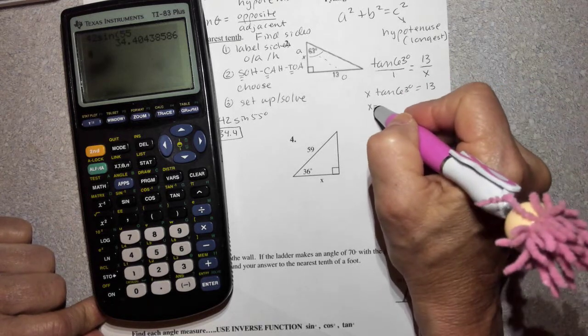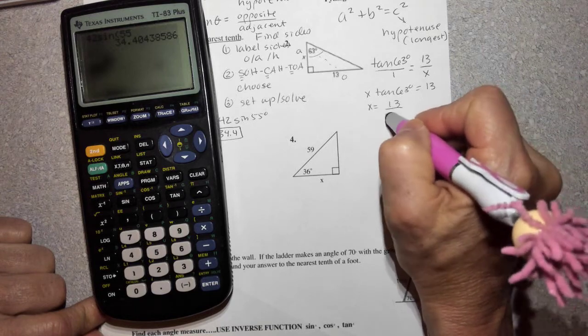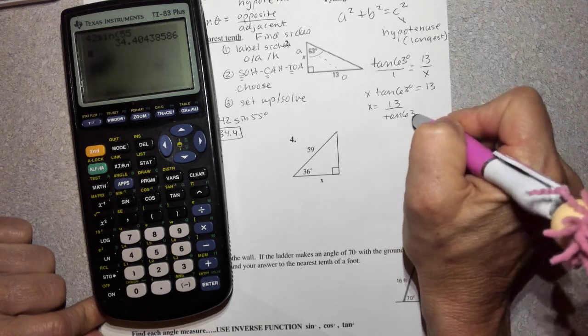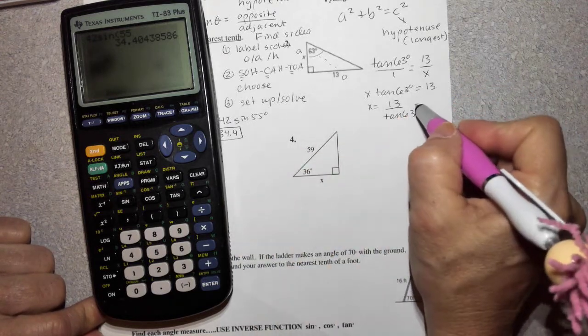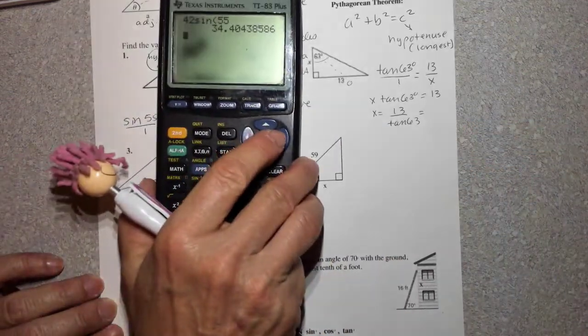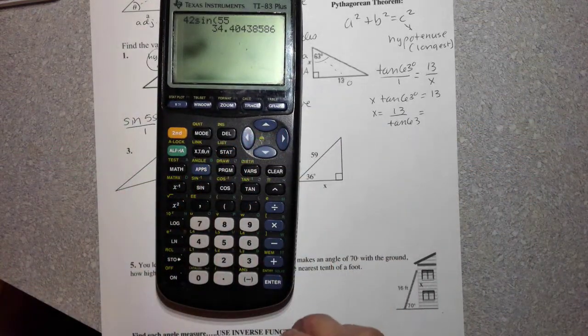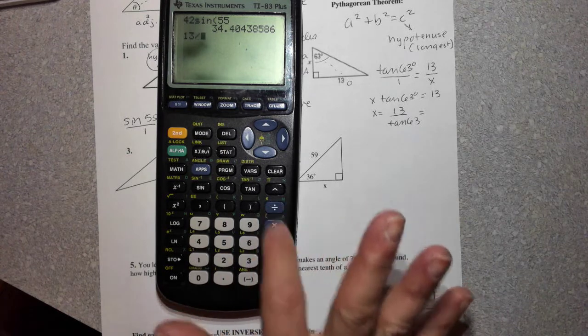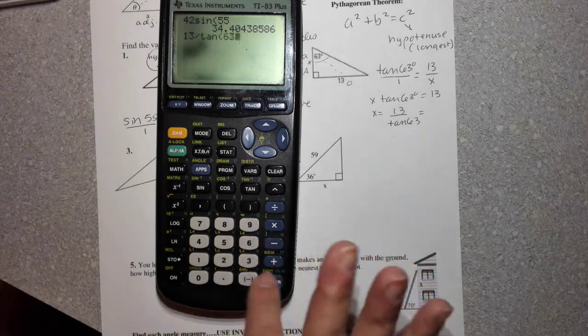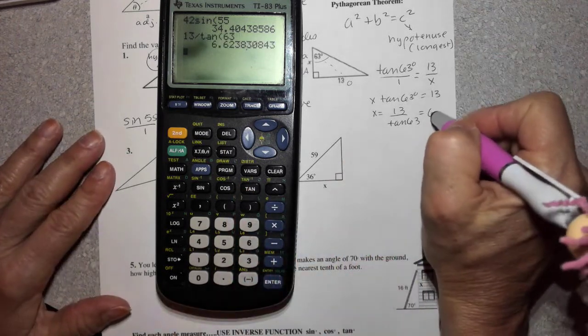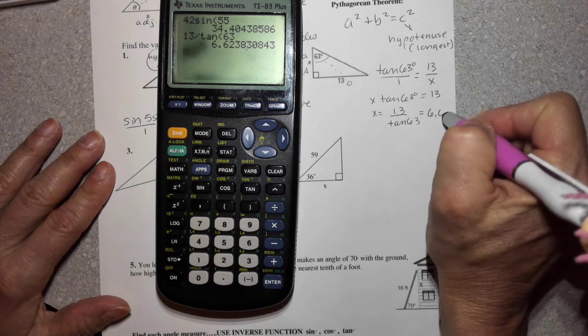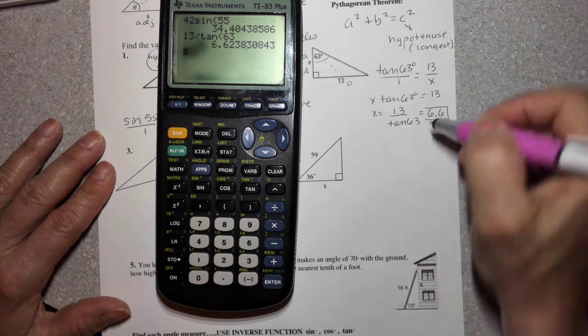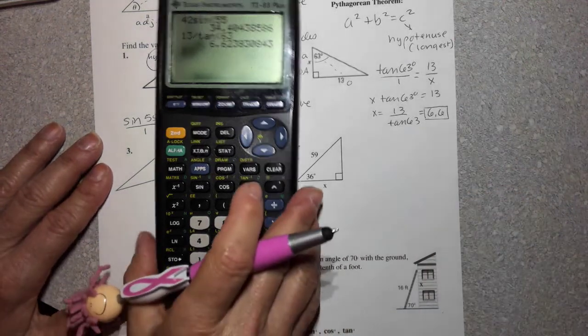So to actually solve for x, I end up doing division in this problem instead of the multiplication I did in the previous problem. So again, I just keep my calculator in degree mode, 13 divided by the tangent of 63, and that side would be about 6.6. And again, I'm rounding to the nearest tenth because that's what the directions said.